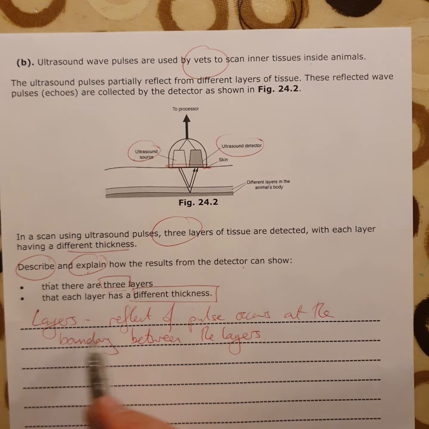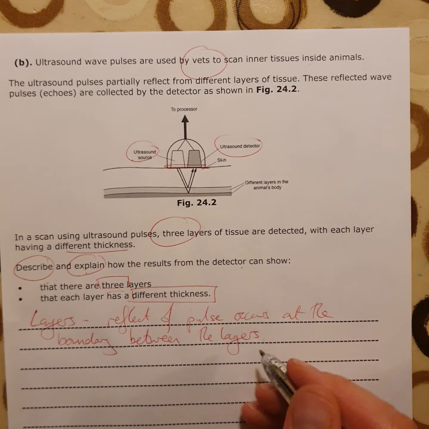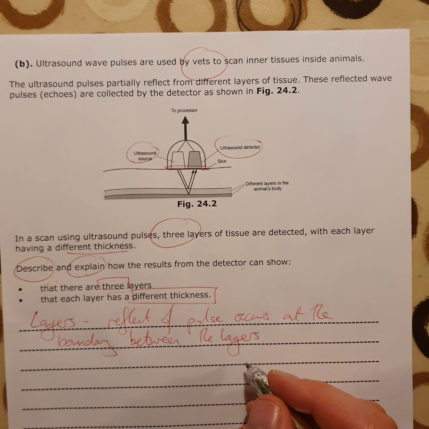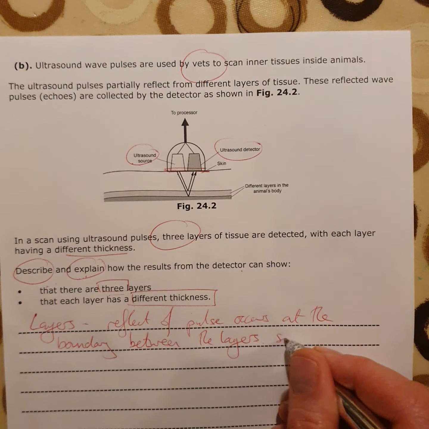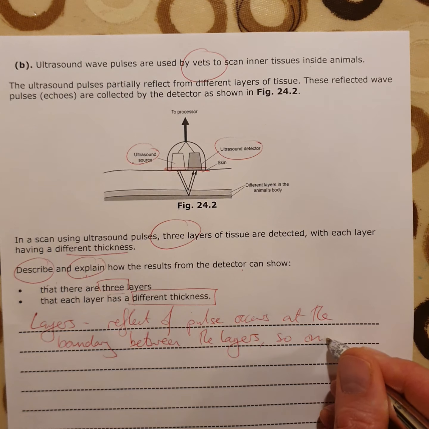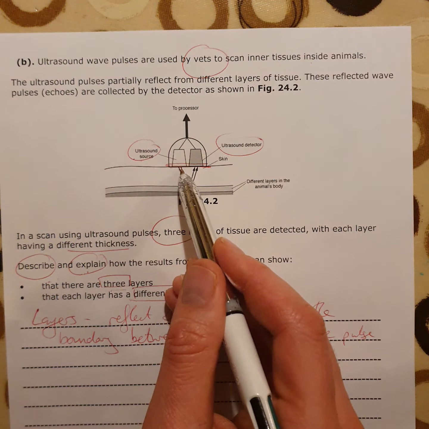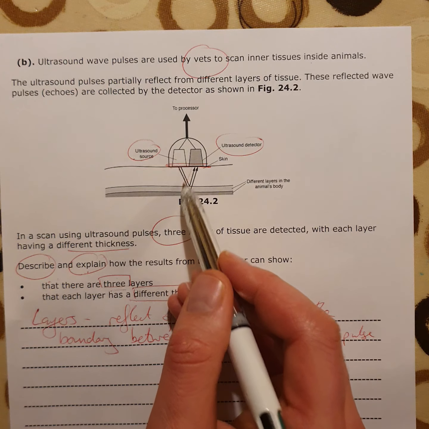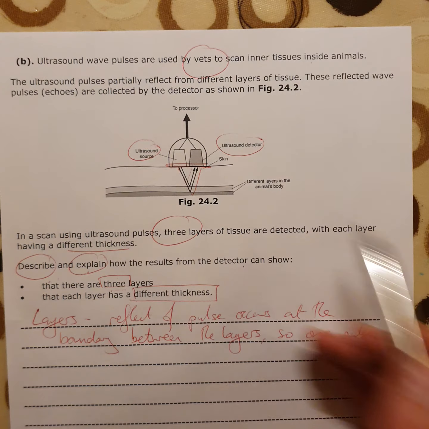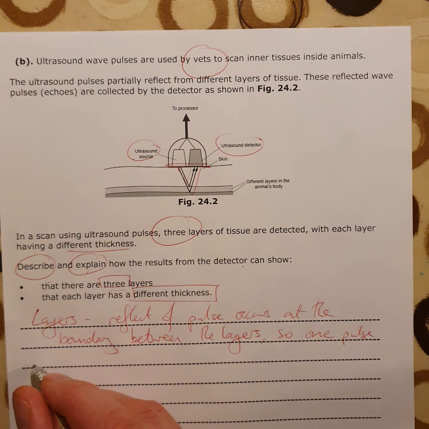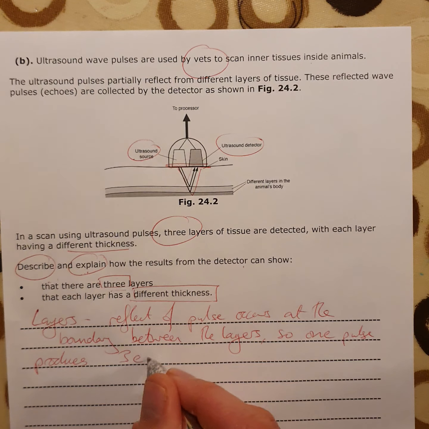Three layers, so that's what's happening, and explain it. So one pulse. As the sound goes down, part of it reflects off the first layer, part of it reflects off the second layer, and another part will reflect off the third layer. One pulse produces three echoes.